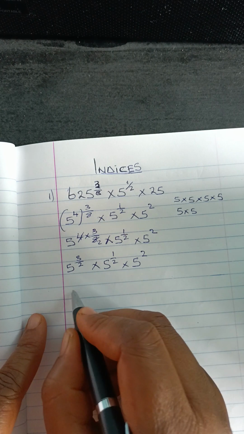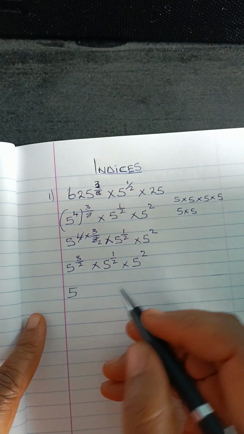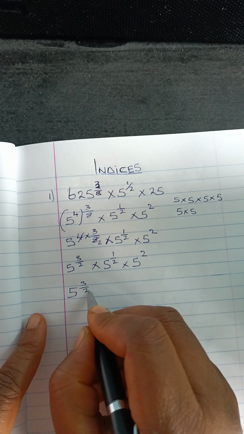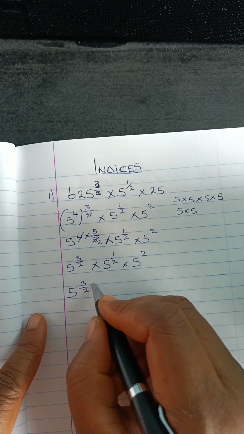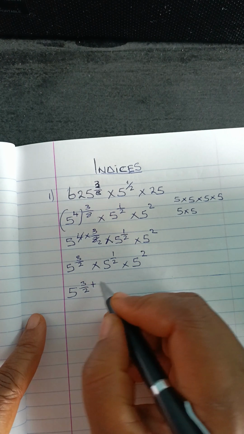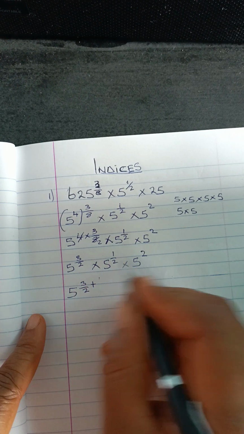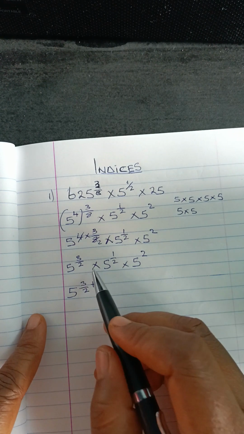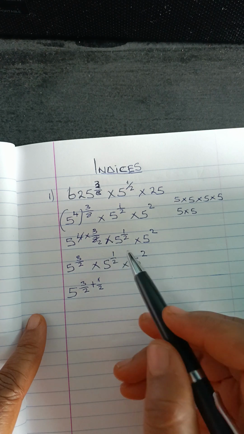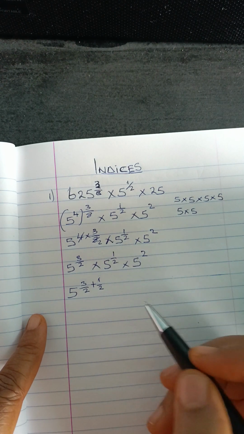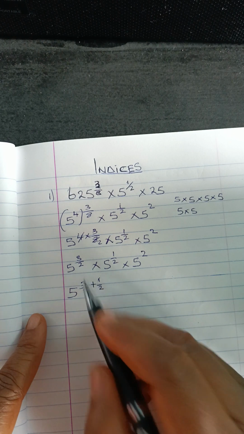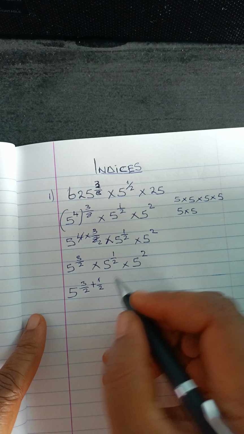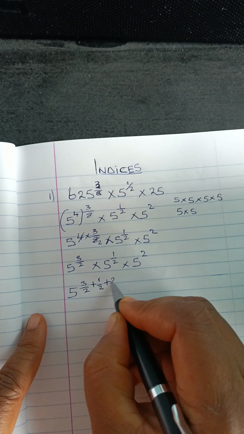Now we have the same base, so let's just use the one base, 5. So now we have 5 raised to 3 over 2 plus 1 over 2. We're dealing with the indices now. So times is going to turn to plus. Why? If you have divide, it becomes minus. So 3 over 2, 1 over 2, and then what do we have next? We have 2. So plus 2.